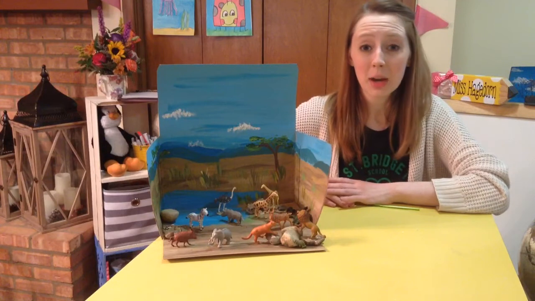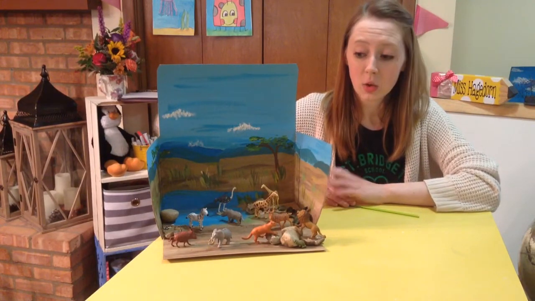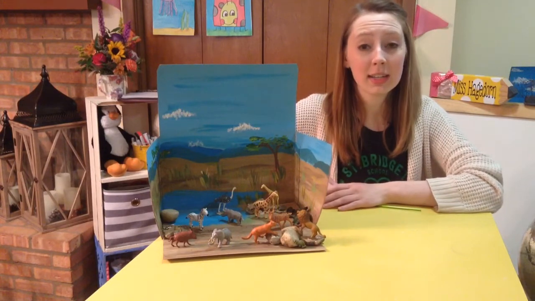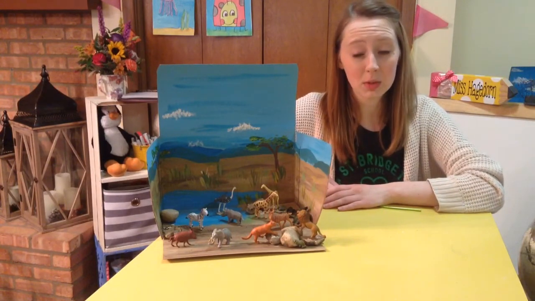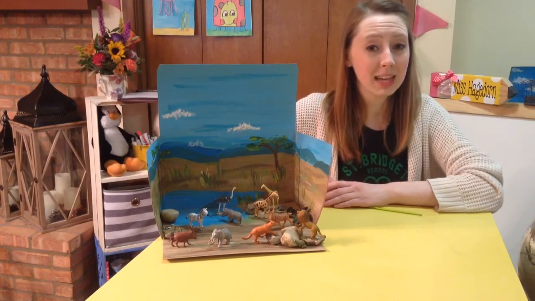So boys and girls, what I'm going to have you do today is I want you to turn to one of the pages in your habitats book, and you're going to see some savanna and grassland animals. And your job is to color the animals and then draw a savanna around those animals as well.